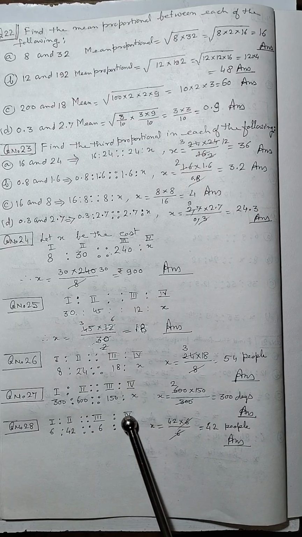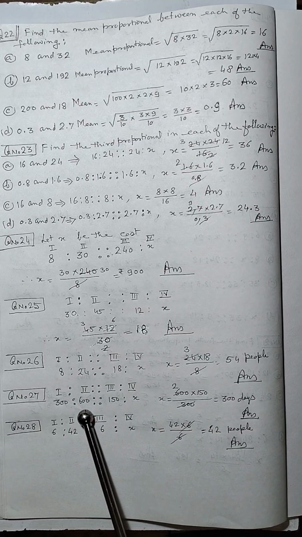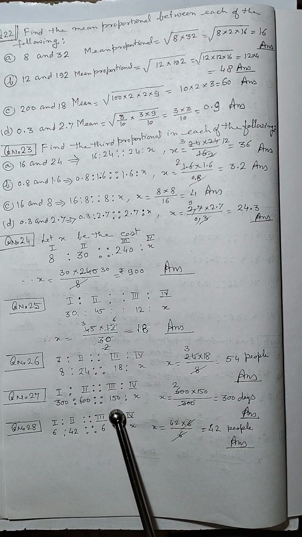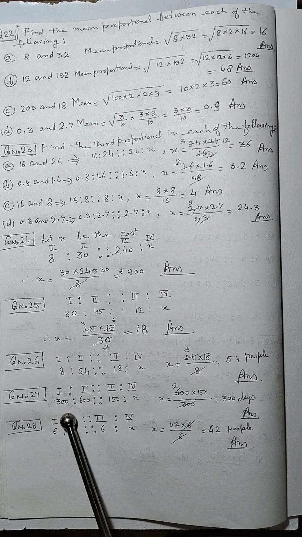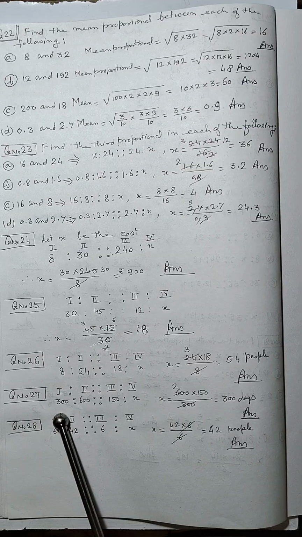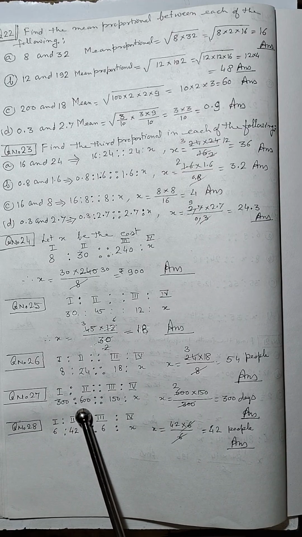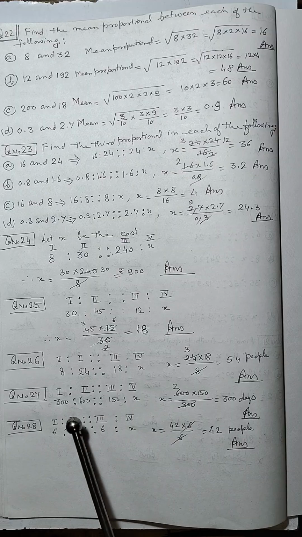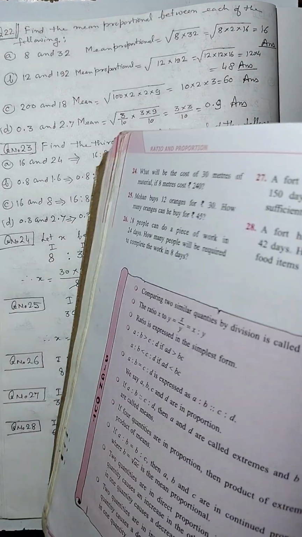You have to just make a statement in your mind that if 600 people consume the given ration in 150 days, so how many days will it be consumed by 300 people? 300 people will consume more days. So the greater one will be written on the second place and the remaining one will be written on the first place. That's all. Now come to the question number 28.